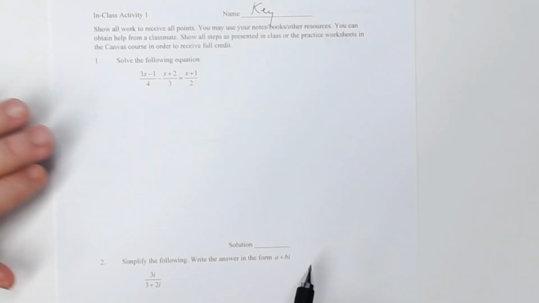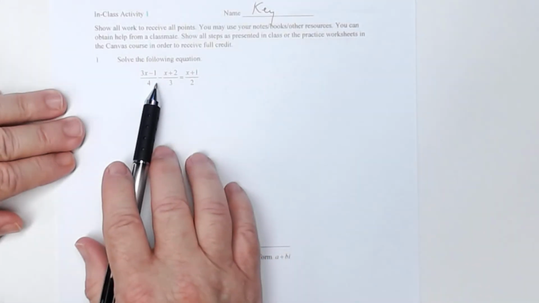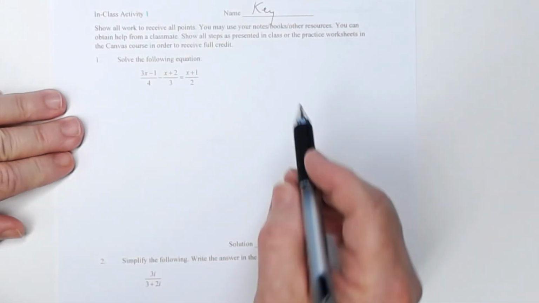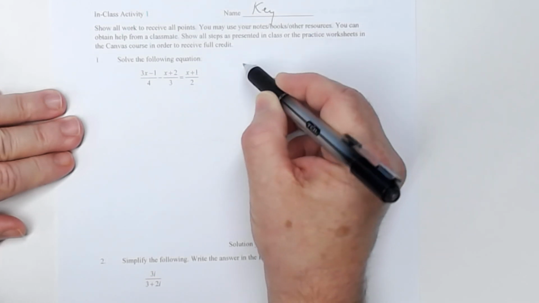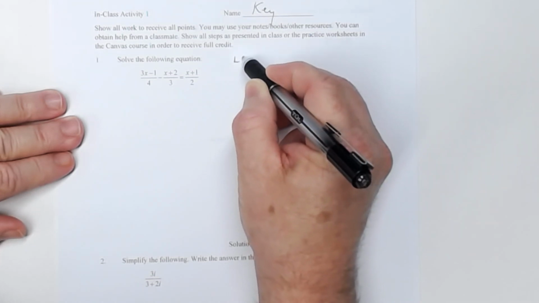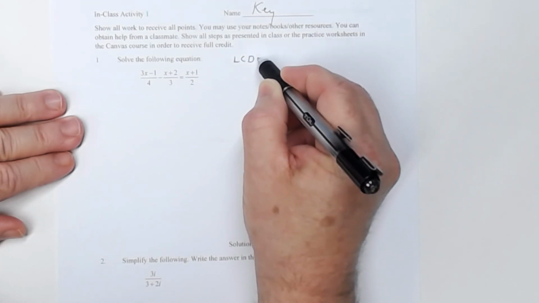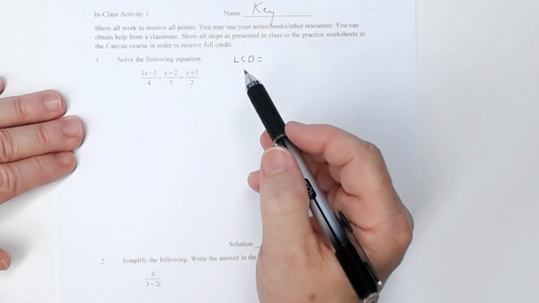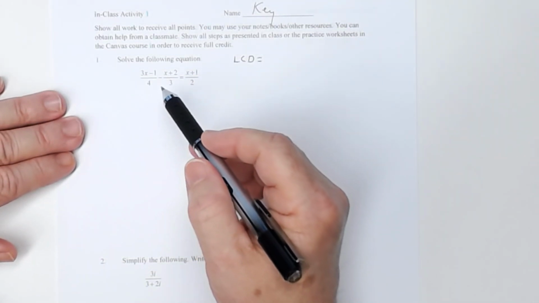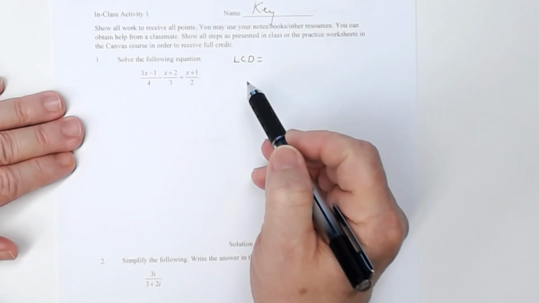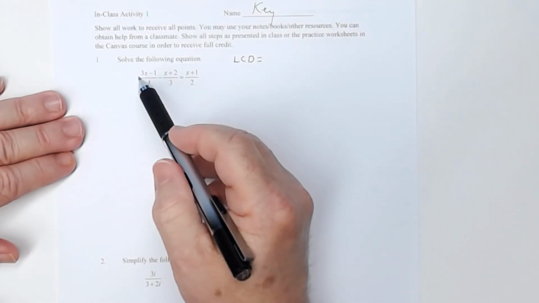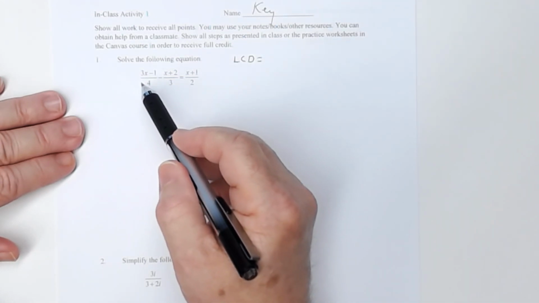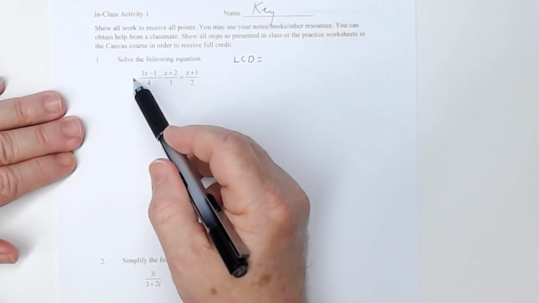Notice also that this linear equation has fractions, so we want to clear those fractions. We're going to clear the fractions by finding the least common denominator. We want to find the smallest number that 4, 3, and 2 will go into, so that if I multiply this fraction by the least common denominator, 4 will divide into it.